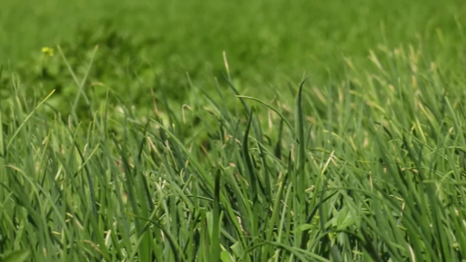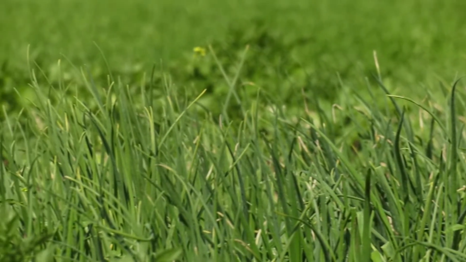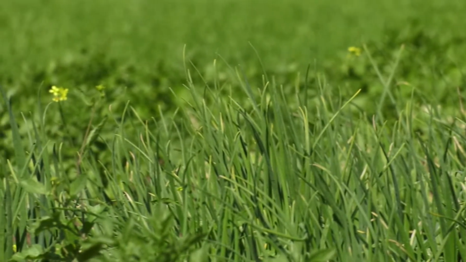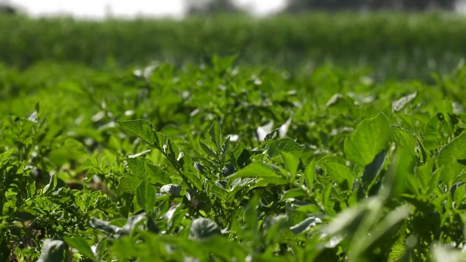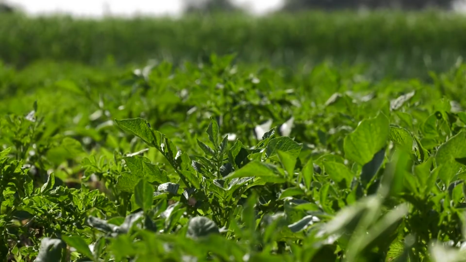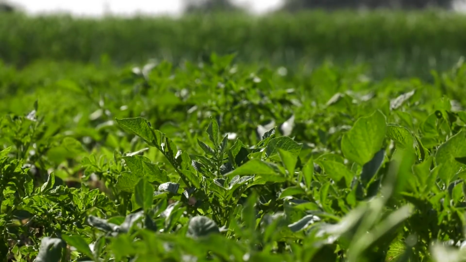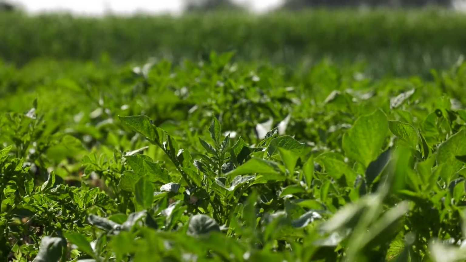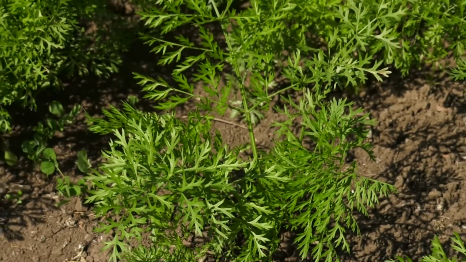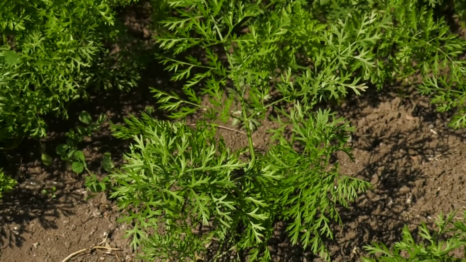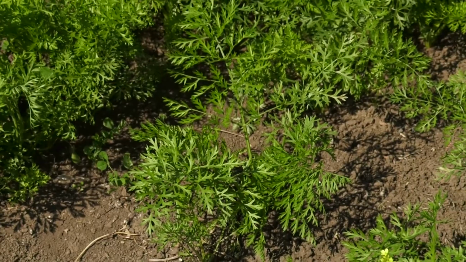Pests are strongly attracted to certain plants. When these plants are sown in the main field or along the borders, the pests gather on them, and the trap crop attracts the pest.